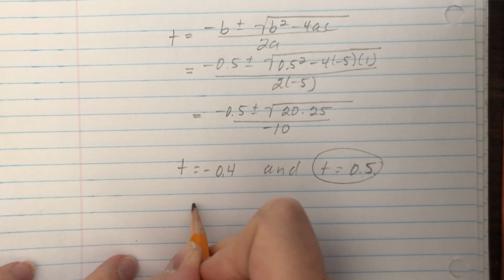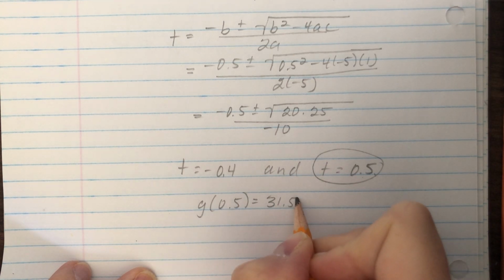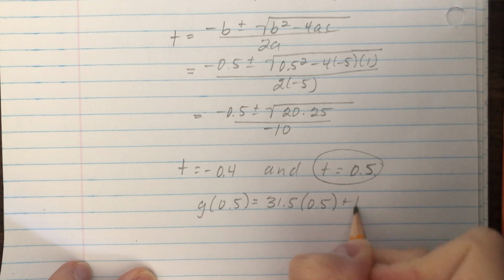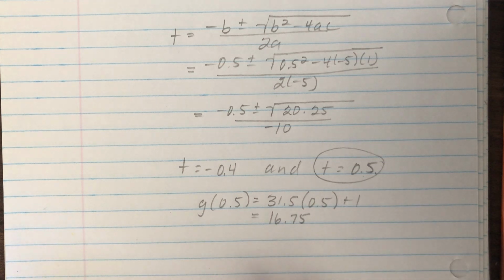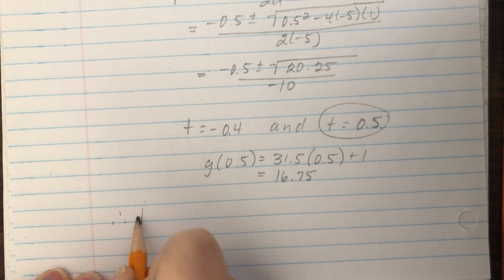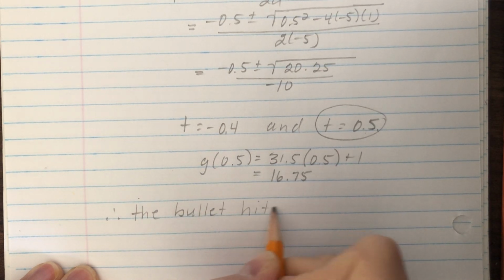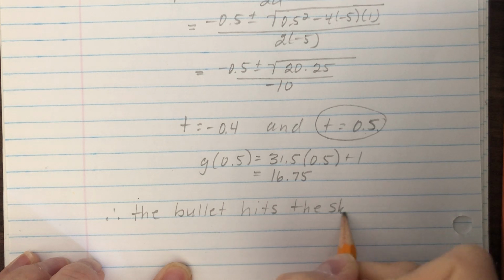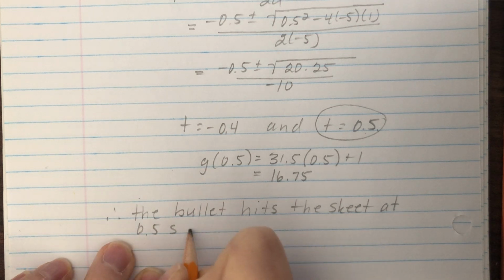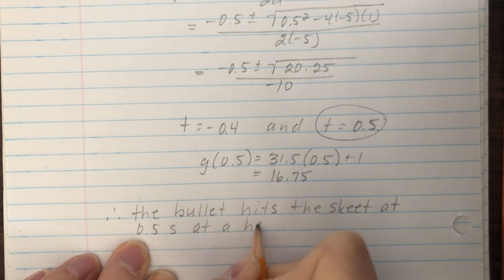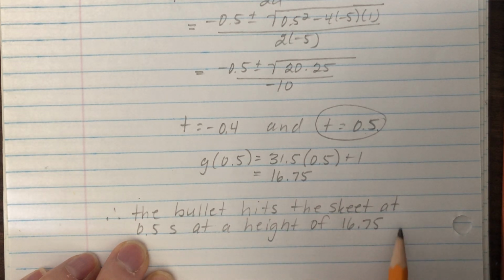So I have 31.5 times 0.5 plus 1, giving me a height of 16.75. So therefore, the bullet hits the skeet at 0.5 seconds at a height of 16.75 meters.